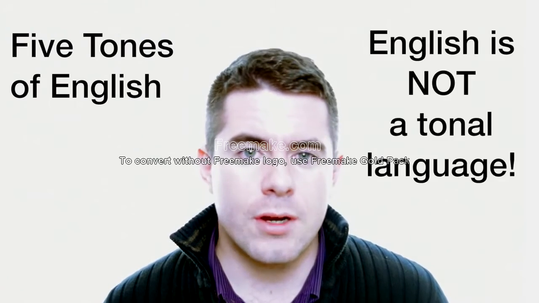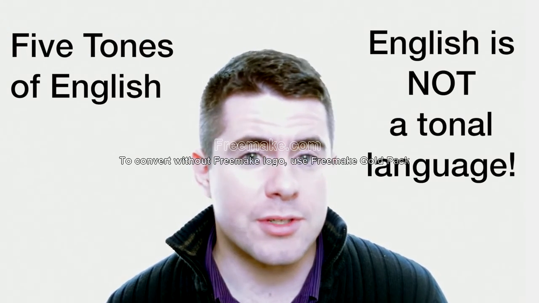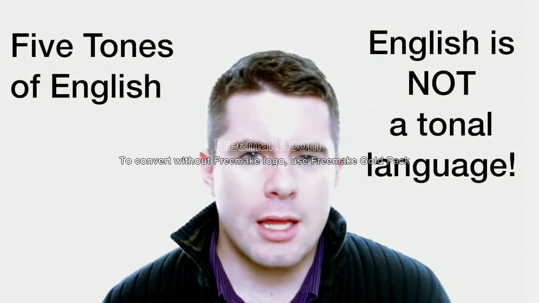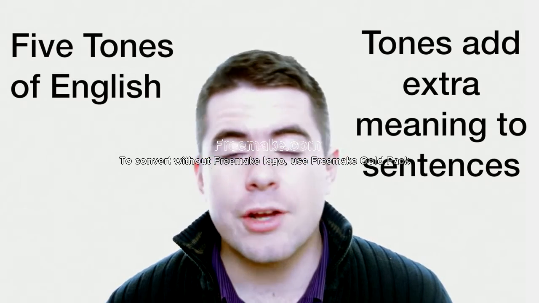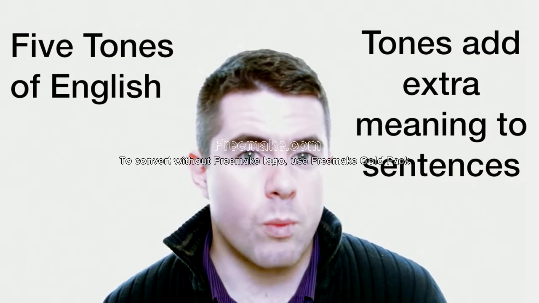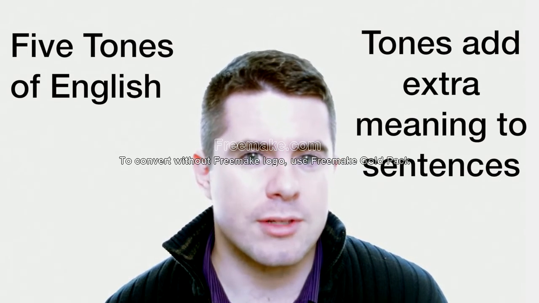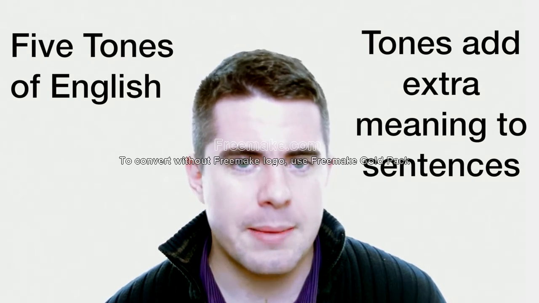Now, English is not a tonal language, not like Mandarin, Chinese, Vietnamese, or other languages like this. However, it is a language that uses tone to give extra meaning to our sentences. What I mean by this is that the way our voice changes in direction often changes the meaning of the sentence even if the words are the exact same.